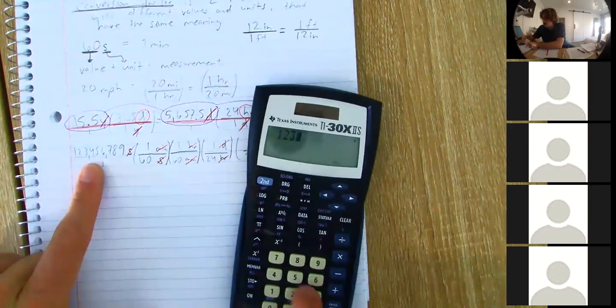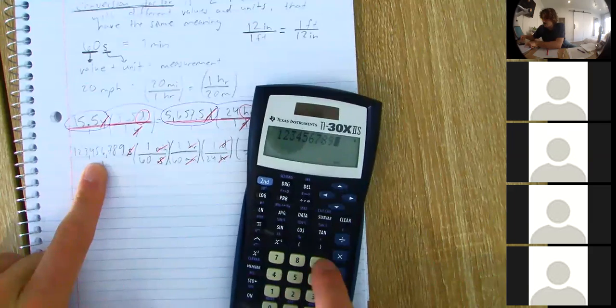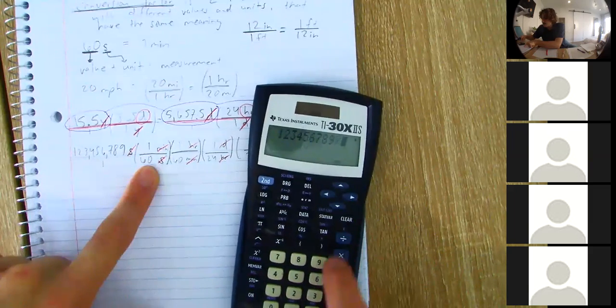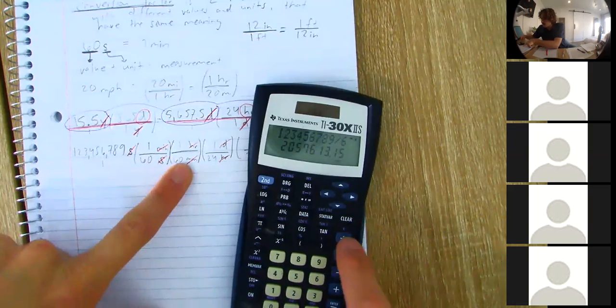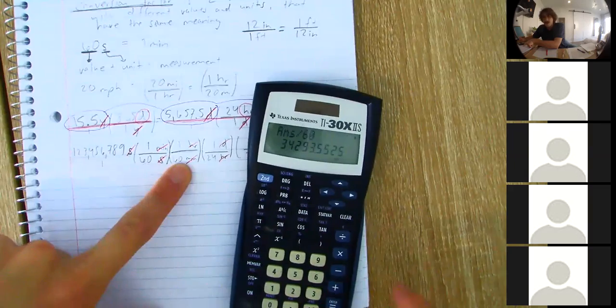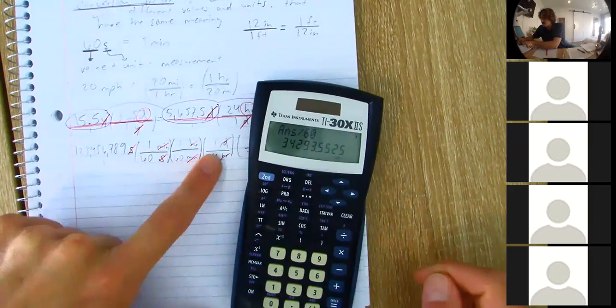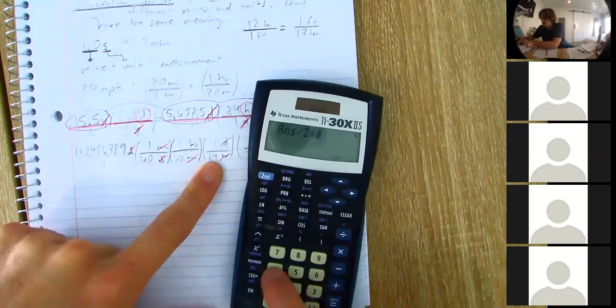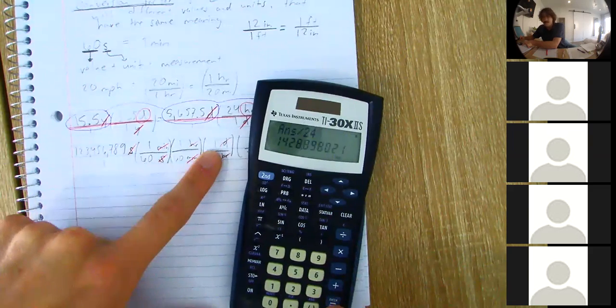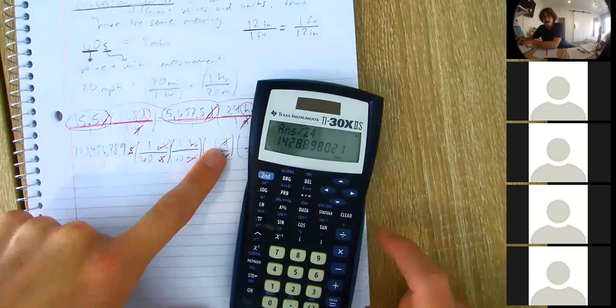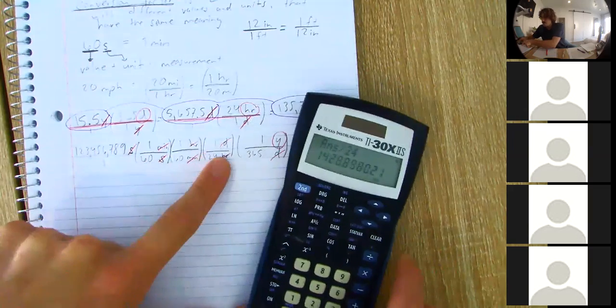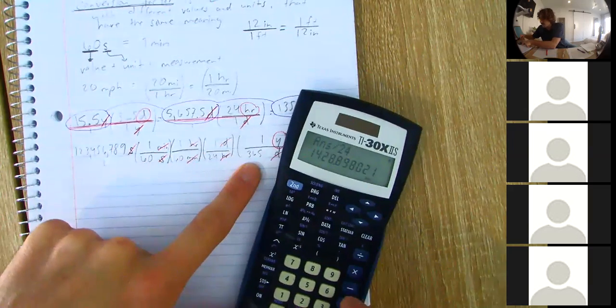1, 2, 3, 4, 5, 6, 7, 8, 9. We need to divide by 60. That tells us how many minutes there are. We need to divide by 60. That tells us how many hours there are. We need to divide by 24. That tells us how many days there are. 1,428 days. And then we need to divide by 365.